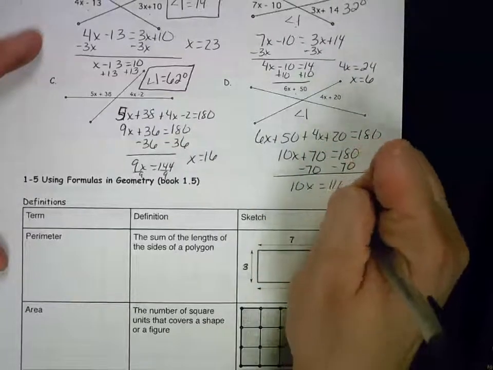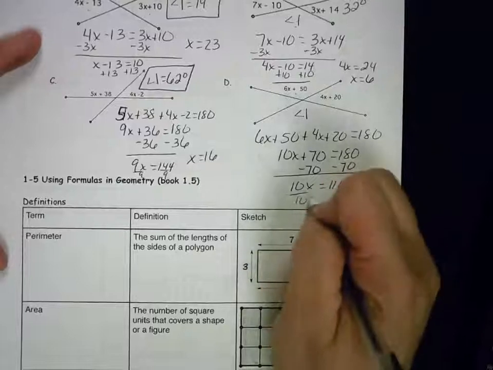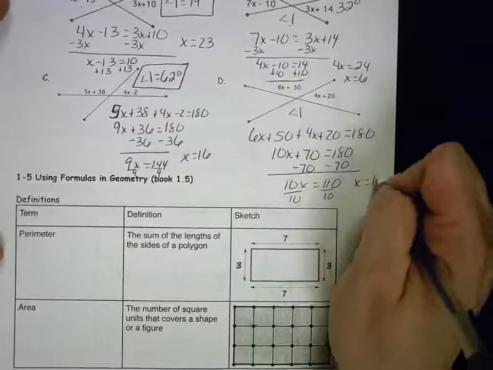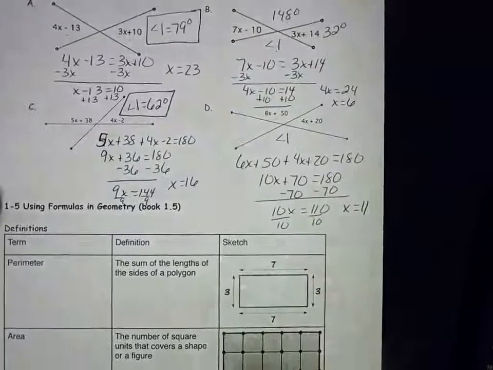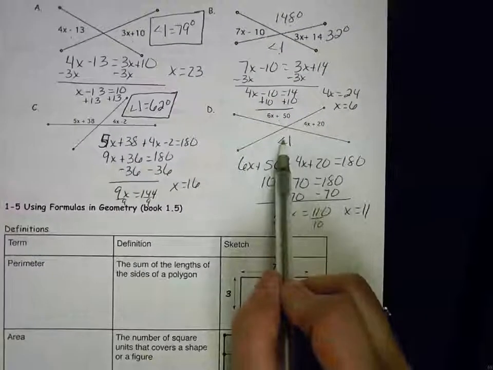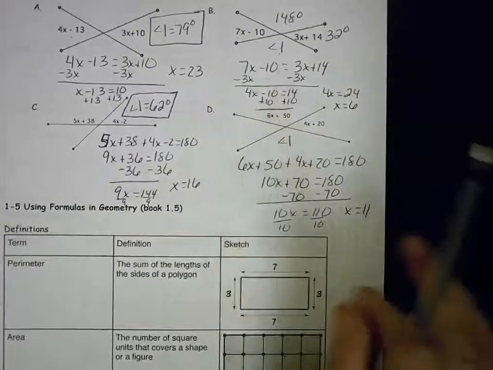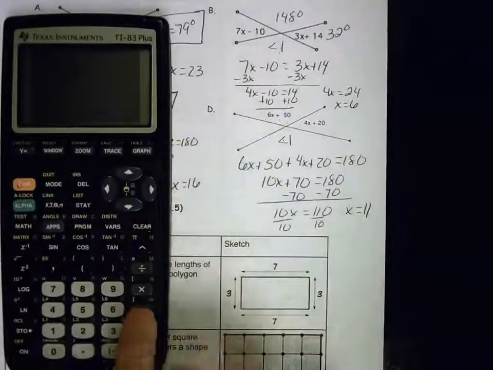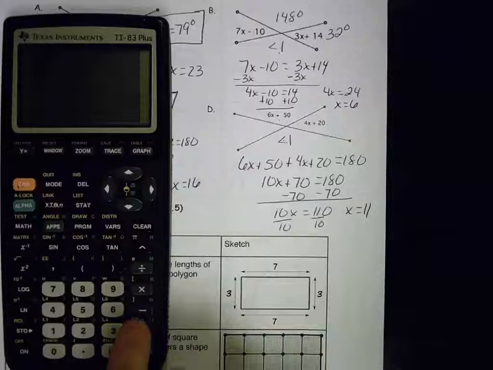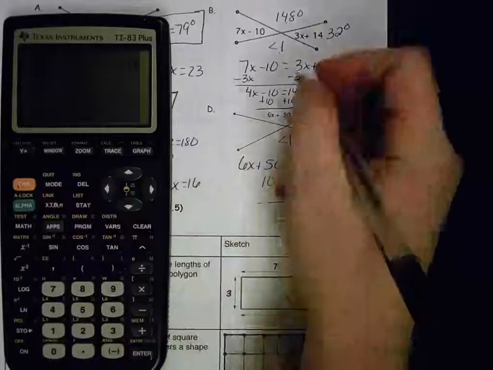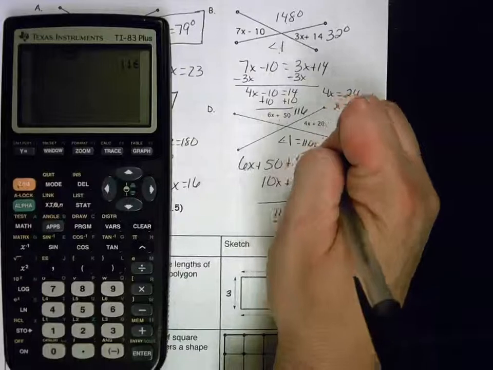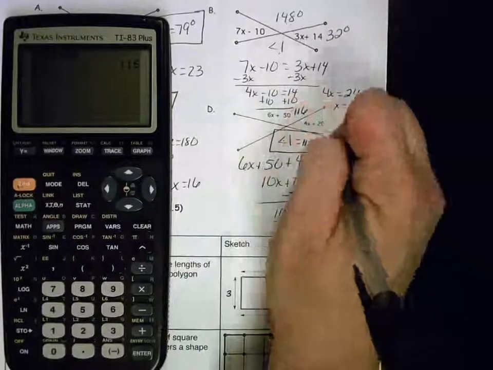You have 10x equals 110. So x equals 11. And we're trying to find angle 1, which will be the same as this angle across from it, this vertical angle. So 6 times 11 plus 50 is 116. So angle 1 is 116 degrees.